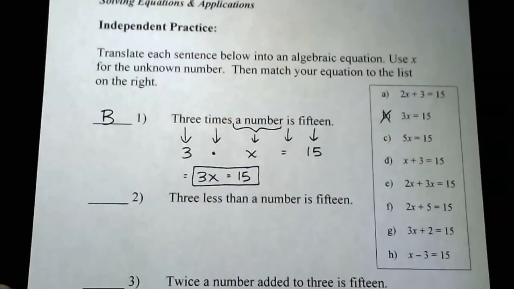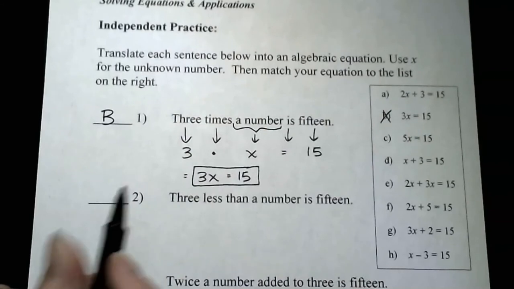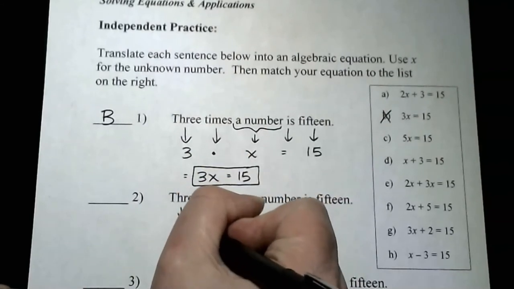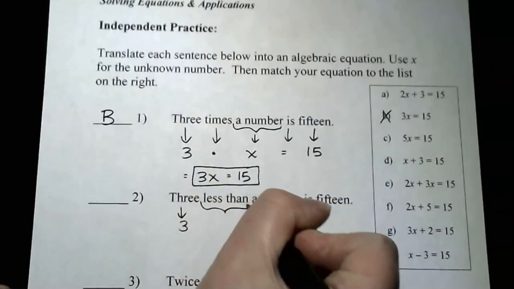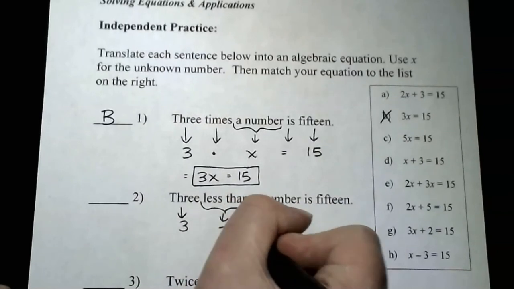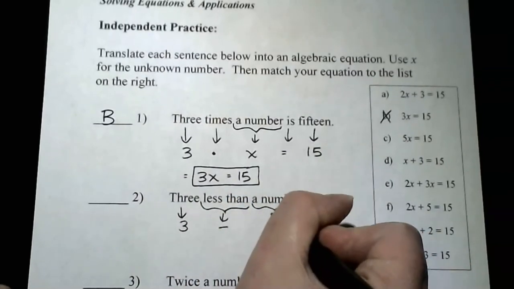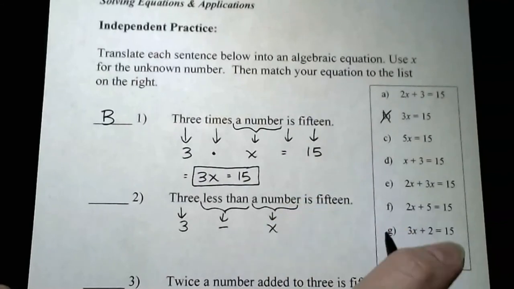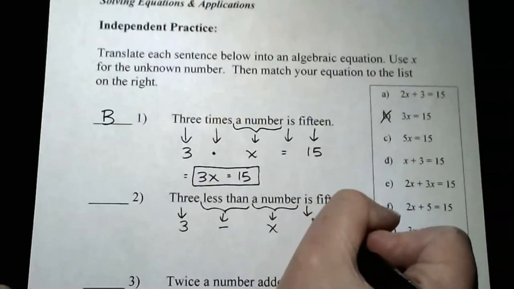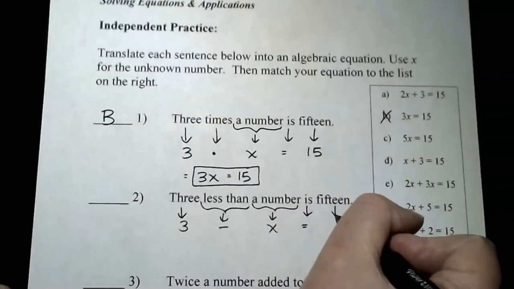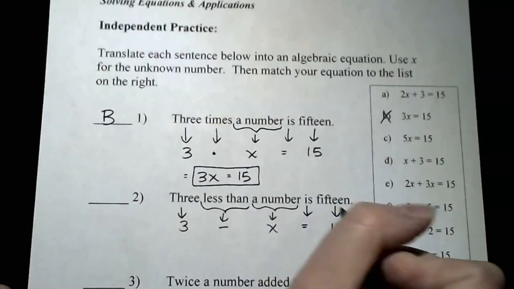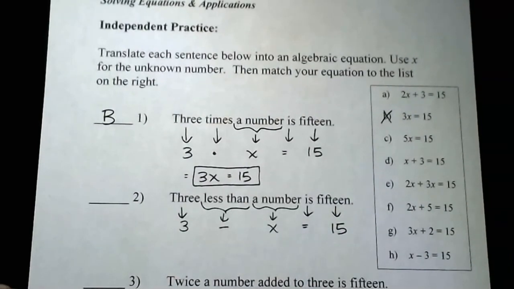Next, 3 less than a number is 15. So 3, less than means subtract, a number x, is equals 15. Okay, so I do a rough translation just like with number 1, and then I'm going to clean it up.